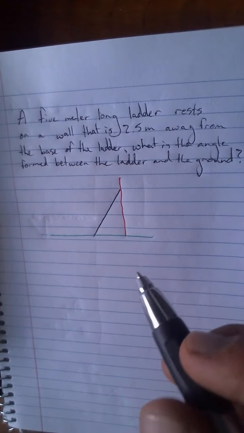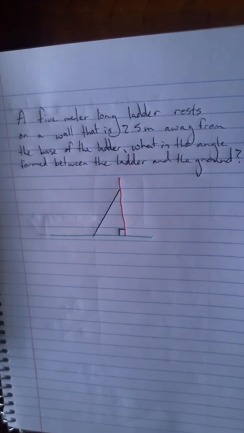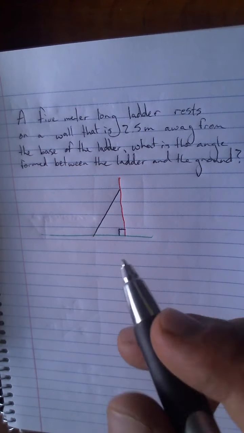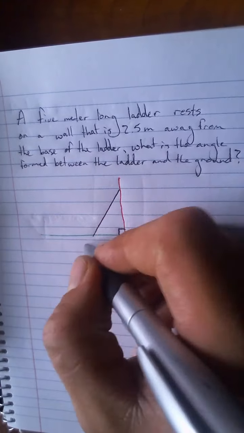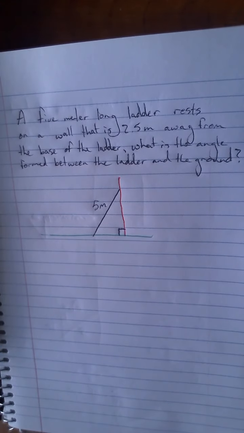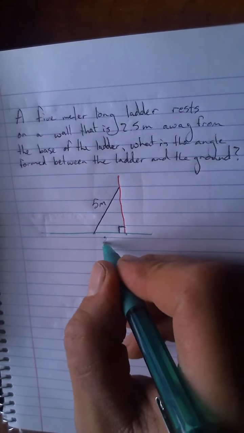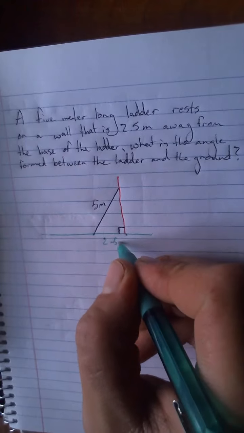Now, it's a safe assumption that buildings are built straight up and down unless they're talking about the Leaning Tower of Pisa or unless they're telling you that the building's not straight up and down. Now, we do know some measurements. We know that the length of the ladder is 5 meters. And we also know that the wall and the foot of the ladder are 2.5 meters apart.